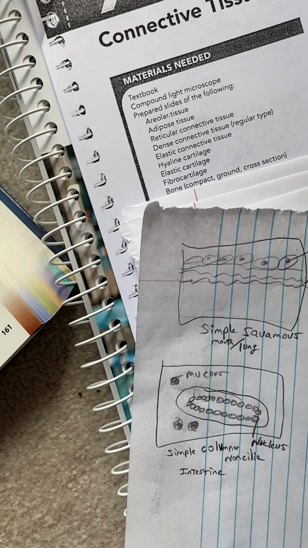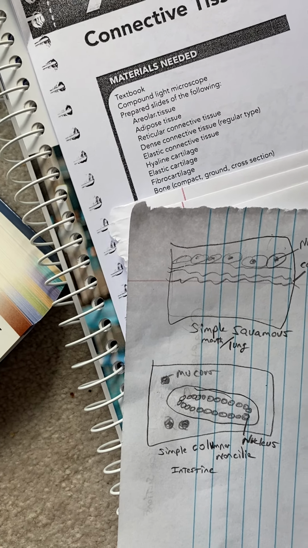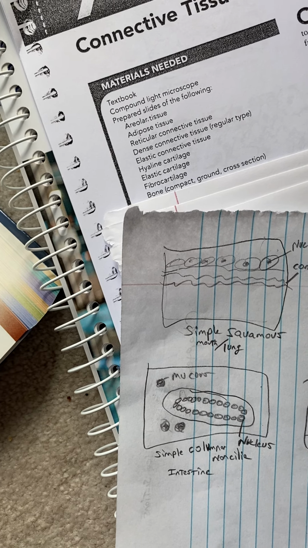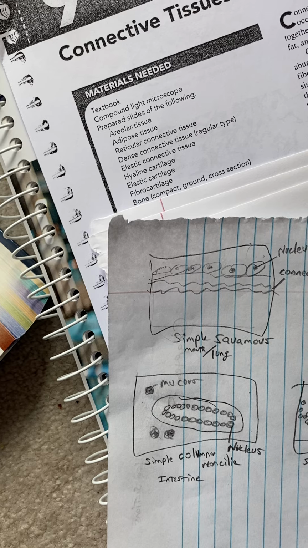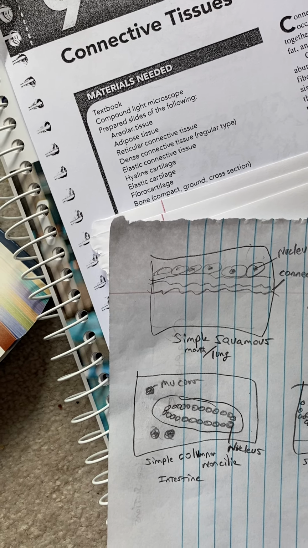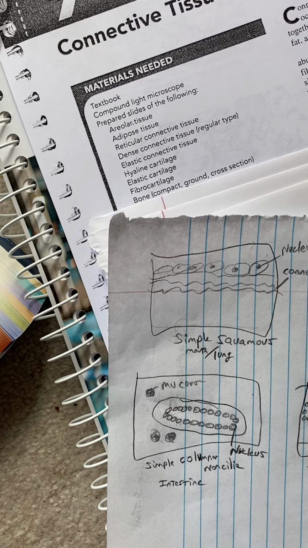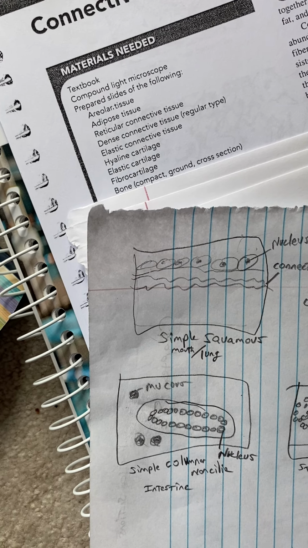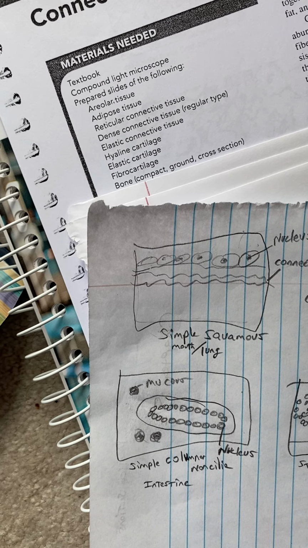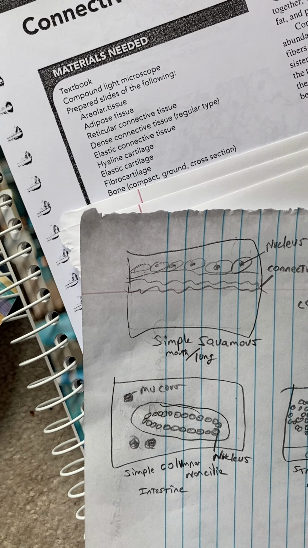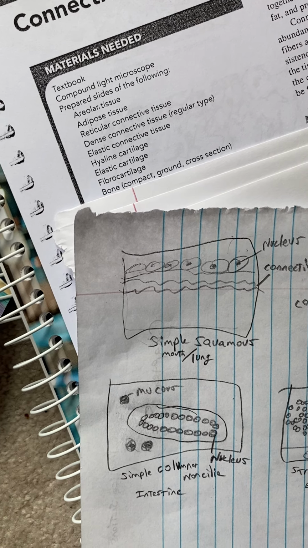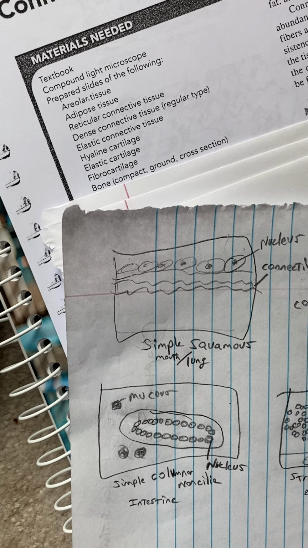And we also covered transitional epithelium, which is many layers of cube-shaped. It is for protection and stretching. So it's for the bladder and, I think, your ureters, your tubes that go from your kidneys.